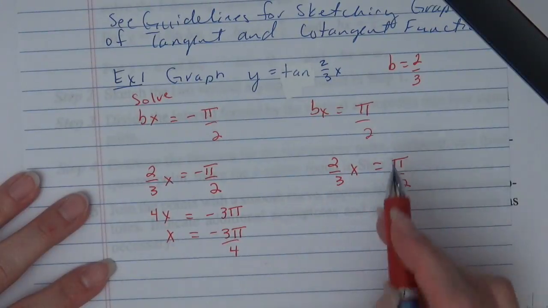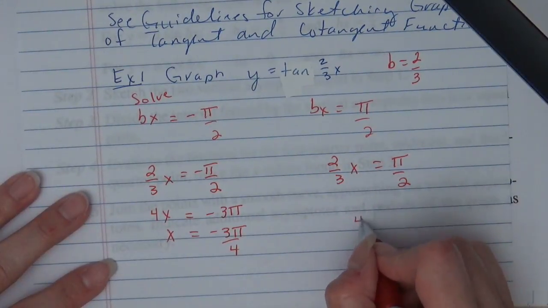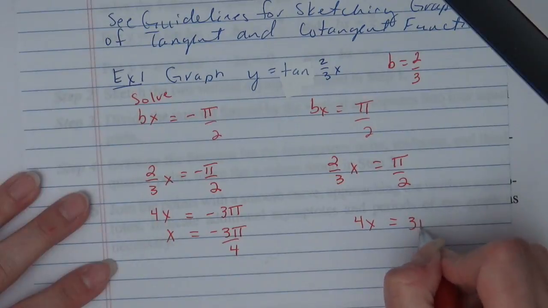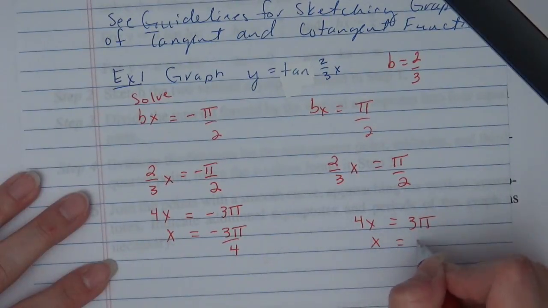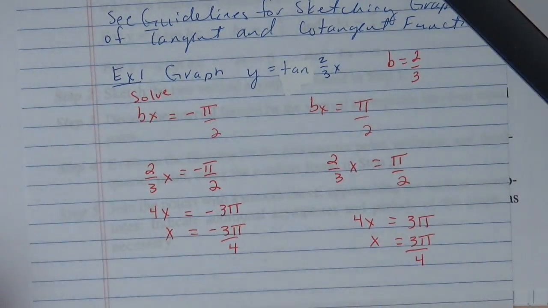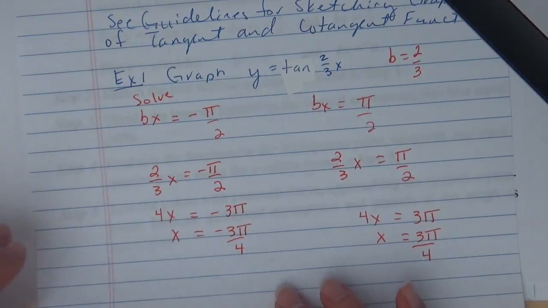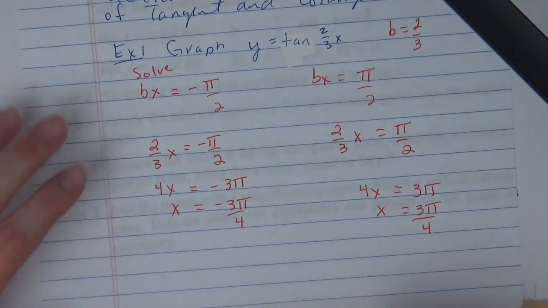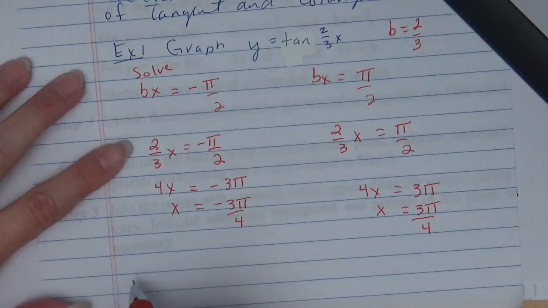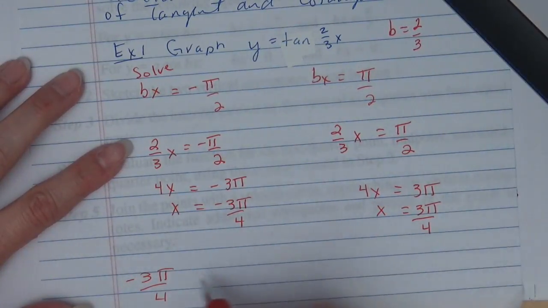Over here I'll cross multiply, and I've got 4x equals 3 pi. Divide by 4, so x equals positive 3 pi over 4. Okay, so I've got my asymptotes in, and the next thing they said to do was to divide it into 4 equal parts. So we know we're going to start from negative 3 pi over 4, and we're going to go to positive 3 pi over 4.